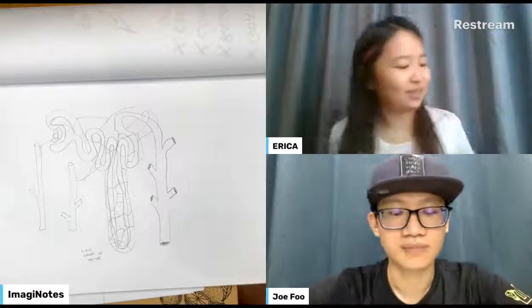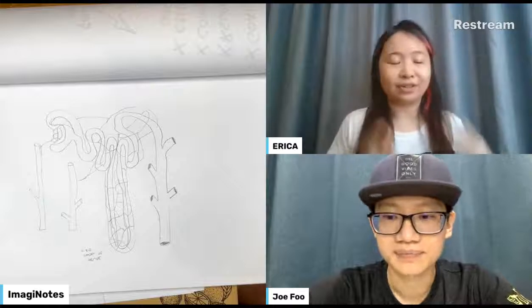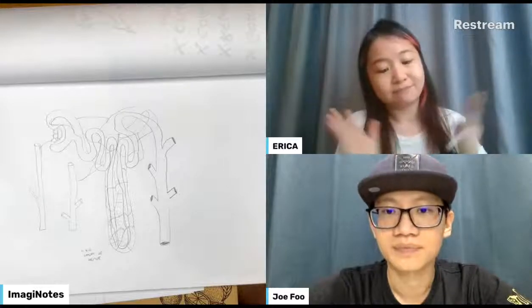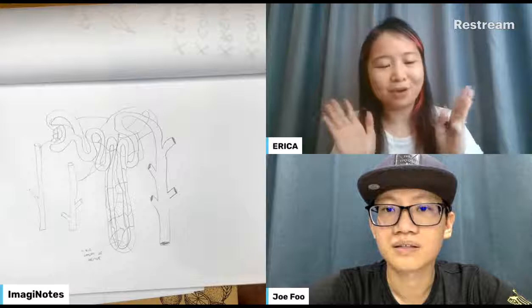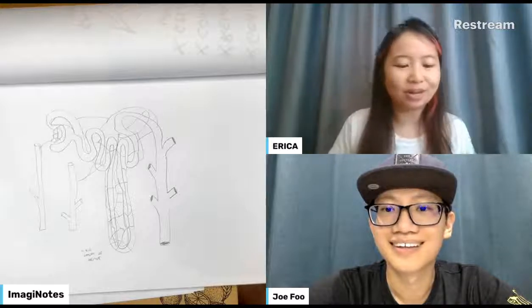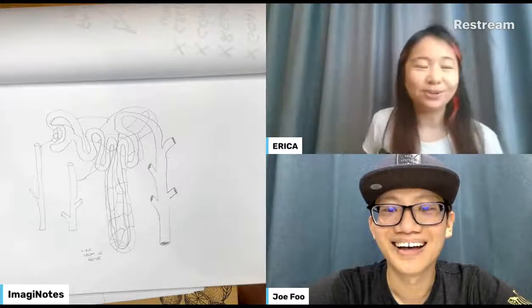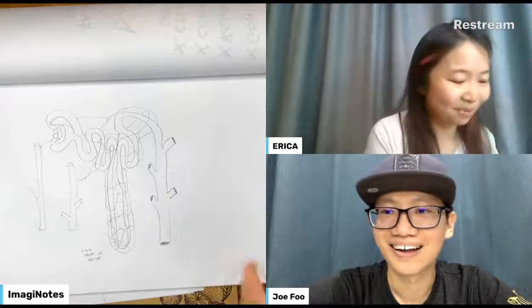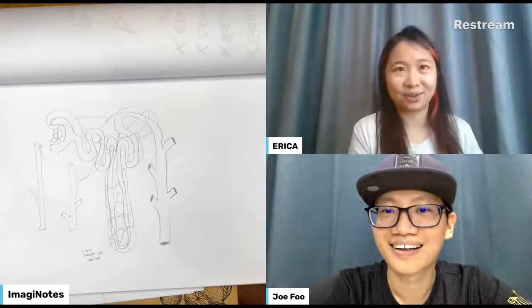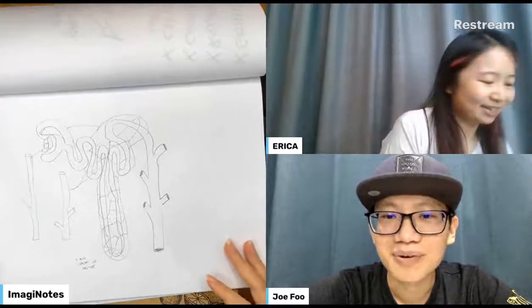Why did we call it nefarious? Earlier on, I talked about the nefarious nephron. Why did we use the word nefarious? Because according to the bio teachers in our school, many of you struggle to remember this particular diagram. So we're going to get started.